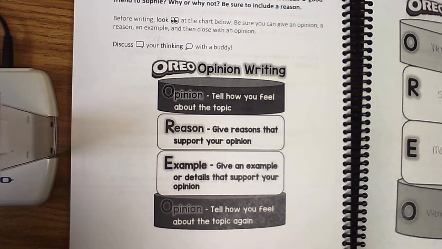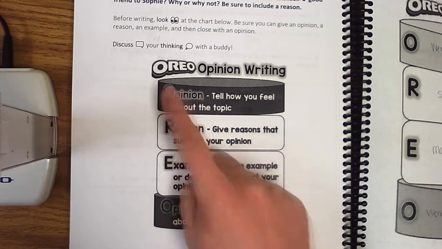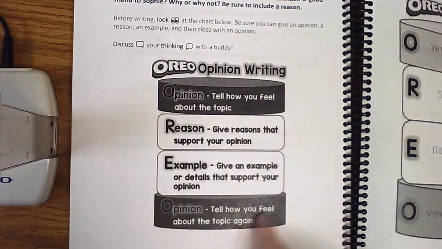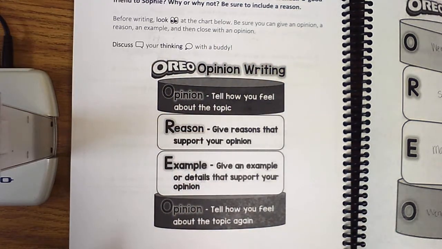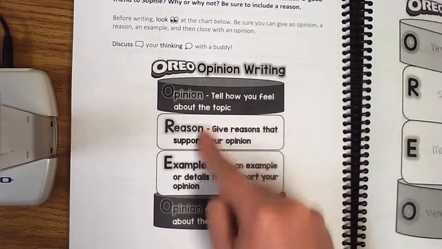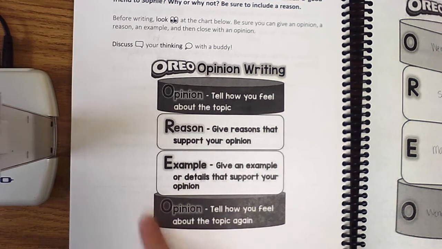Hey, first grade friends! Welcome back to another day of opinion writing where we use our OREO writing model to help us share and back up our opinions. Congratulations, because you have already made it through the first 3 layers of our OREO. Today we're going to work on our closing sentence.